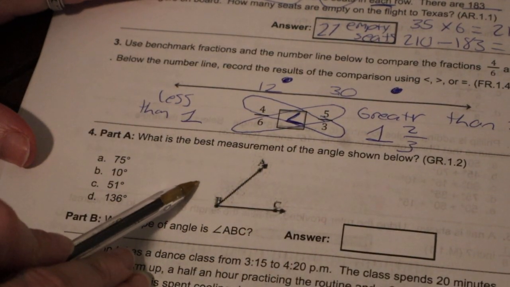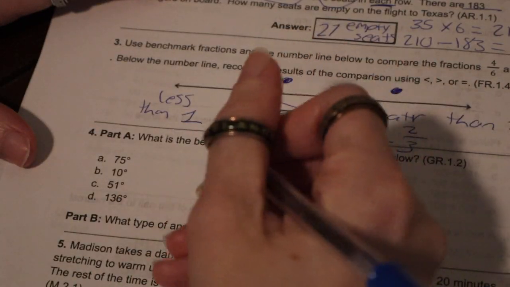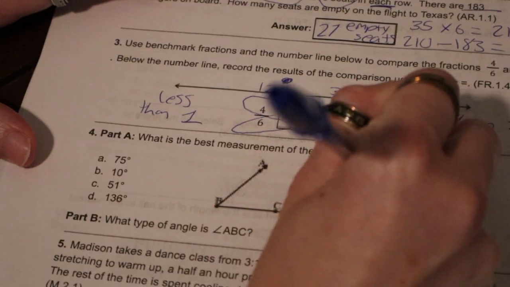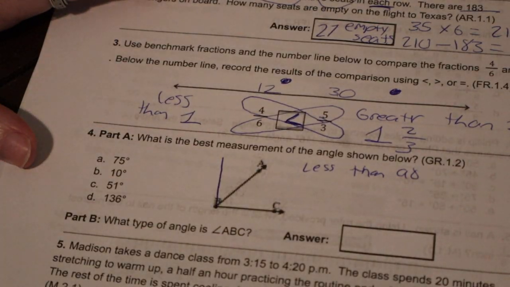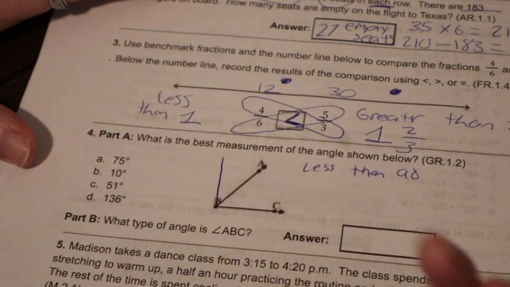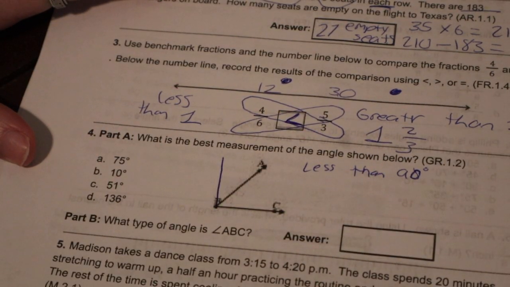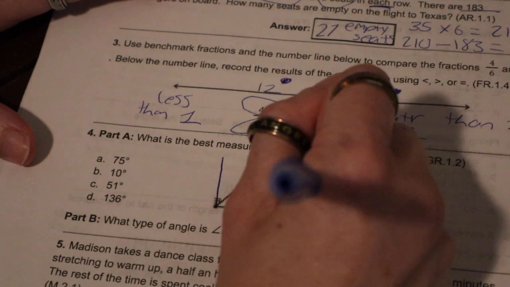What is the best measure of the angle shown below? Well, first of all, we know that this is less than 90, because 90 would be 2 angles to form a perfect square. Less than 90 degrees. And we know any angle less than 90 degrees, is it acute, obtuse, right, reflex, or straight? It's acute.